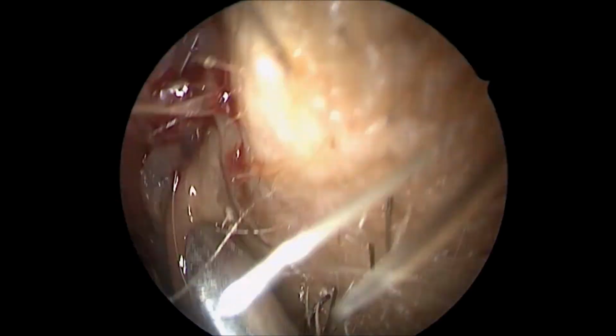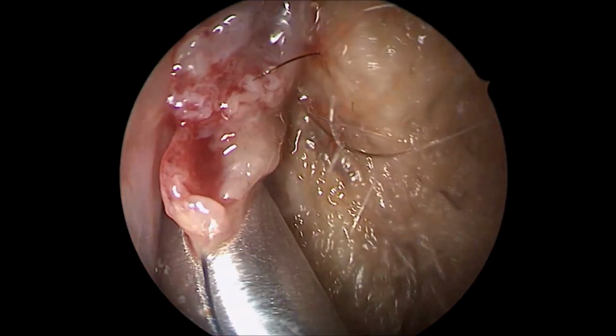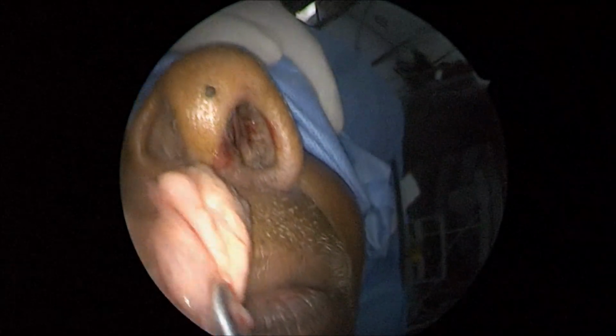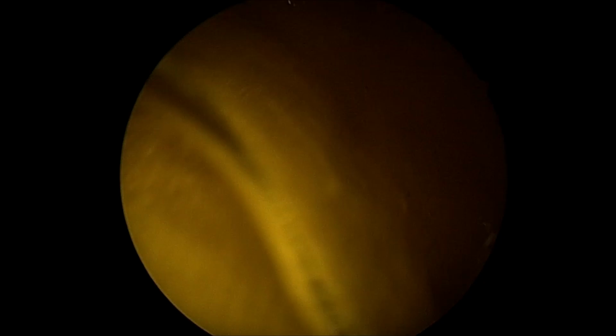That's a mass. Papillomatous-looking, polypoidal mass. Later, the histopathology came out as an inverted papilloma. Of course, we didn't do any preoperative biopsy.